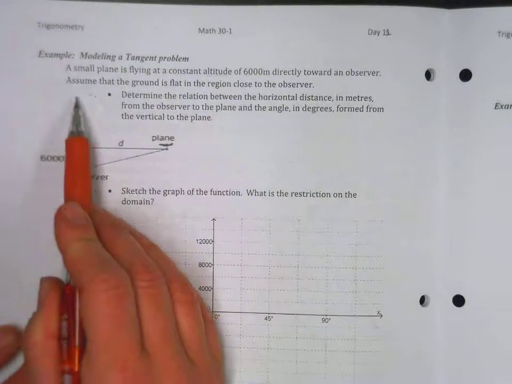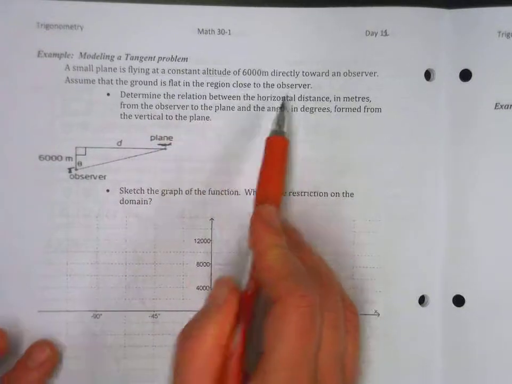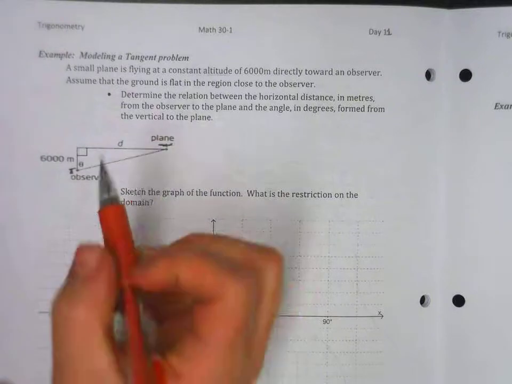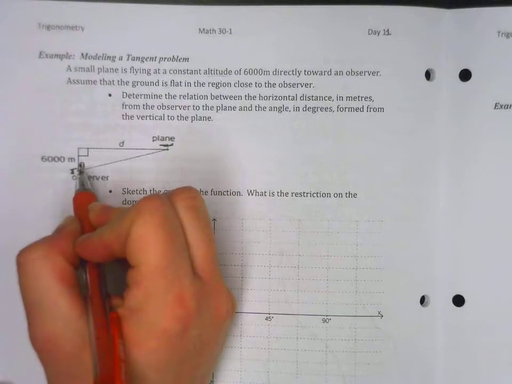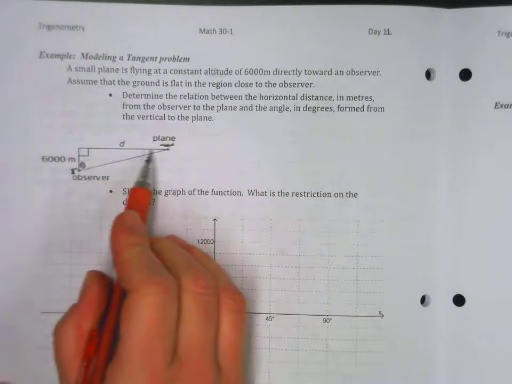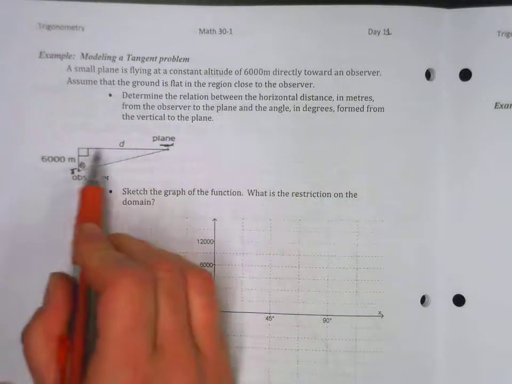Determine the relation between the horizontal distance in meters from the observer to the plane and the angle in degrees formed from the vertical to the plane. So we want to talk about the relationship between the horizontal distance, the vertical, and the angle that it's creating with the observer.